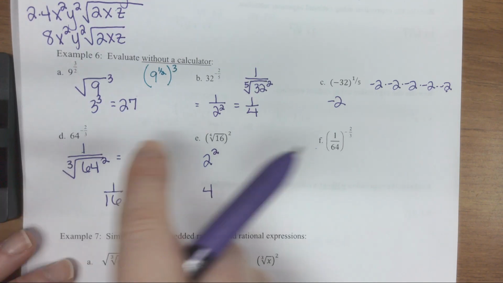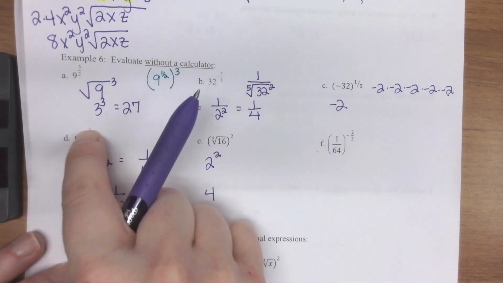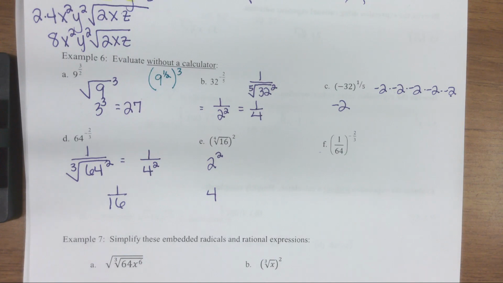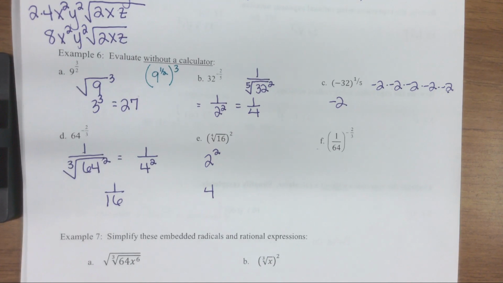So I have us do some negative exponents here. And when we did negative exponents, we did 1 over, because the negative exponent means reciprocal. Okay, that's why. Well, what if it's written like this? What is the reciprocal of 1 over 64? What do you think I would do for that? What's that? Yeah, you just flip it over, right?